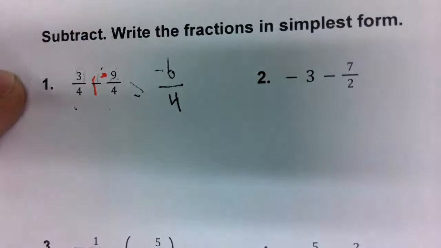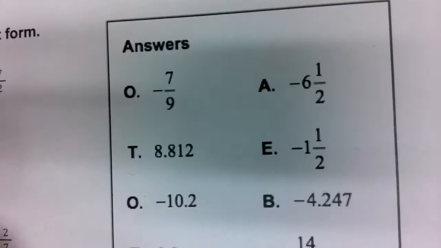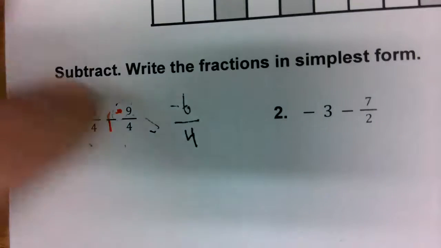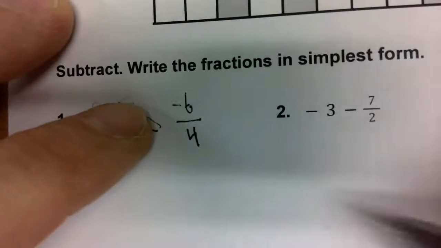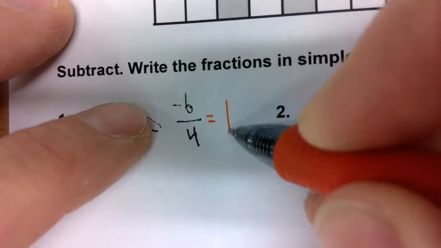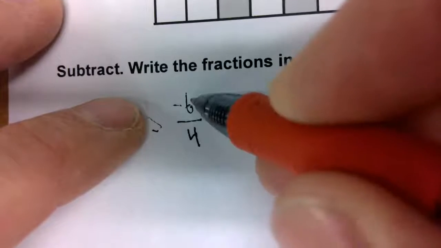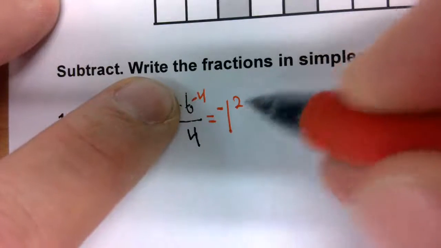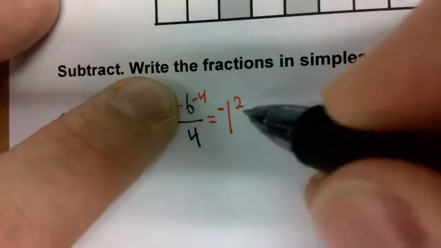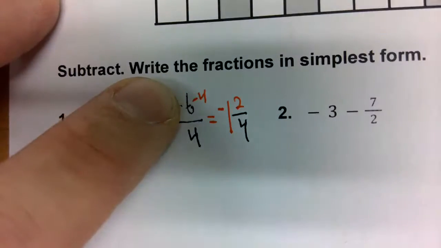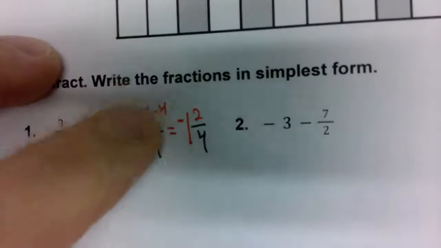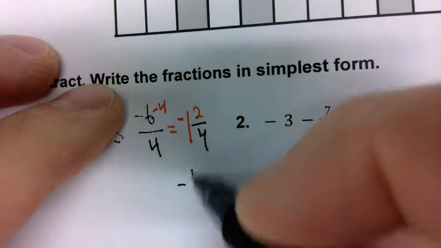And the negative 6/4, you can look all you want over here for the answers, but we will not find that because it needs to be in simplest form. 4 goes into 6 once. Carry that negative out in front of the 1. 1 times 4, so 6 minus 4, I'm left with 2. Negative 1 and 2/4. Again, you can look for that answer over here, but we will not find it, for it is not in simplest form. So make sure you simplify it.